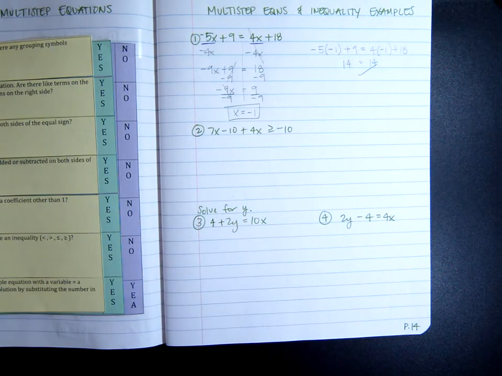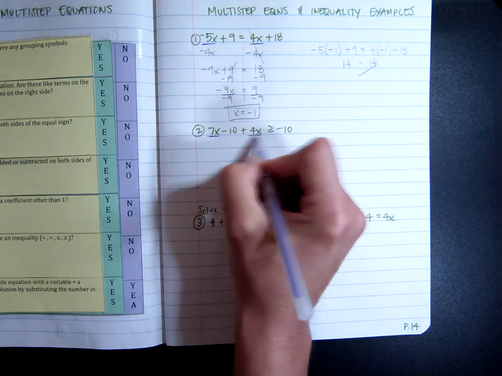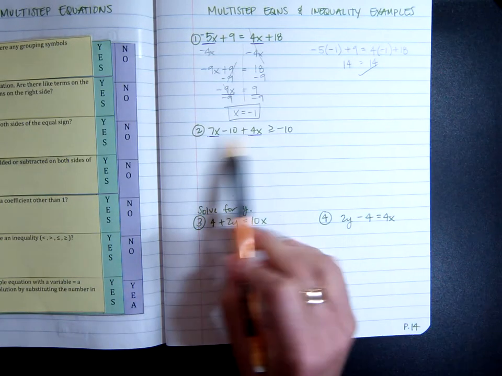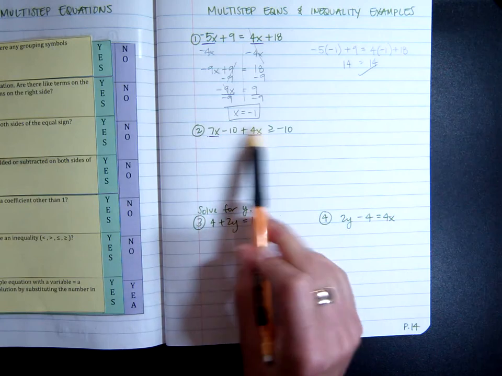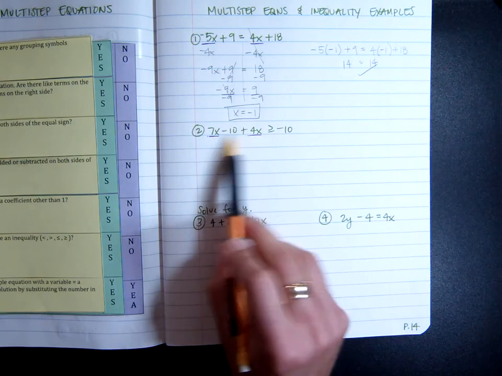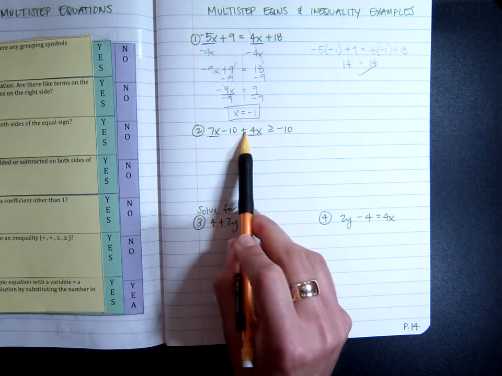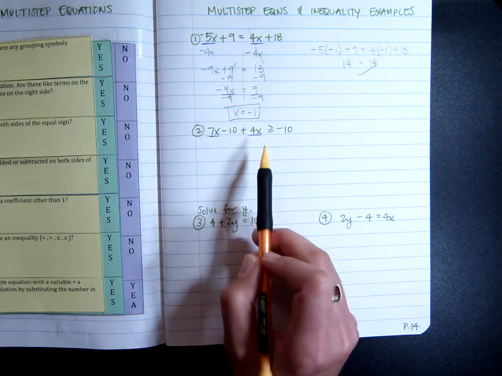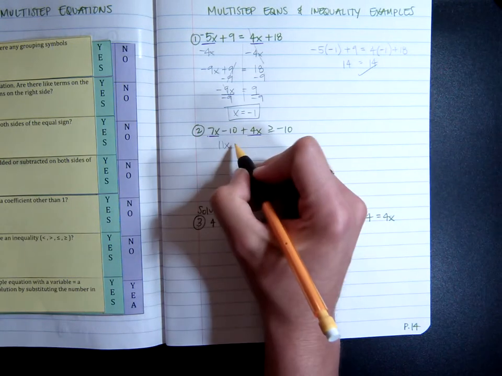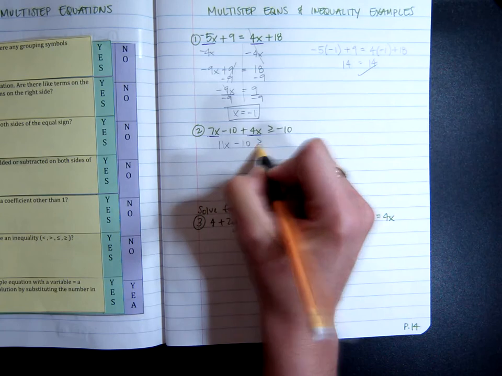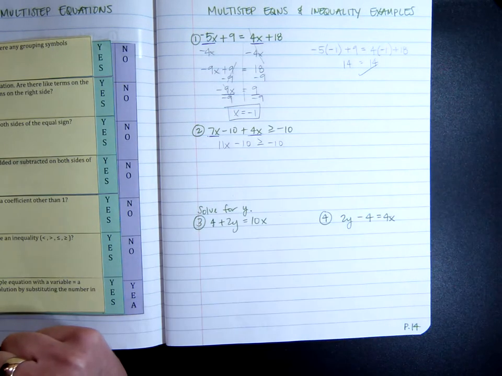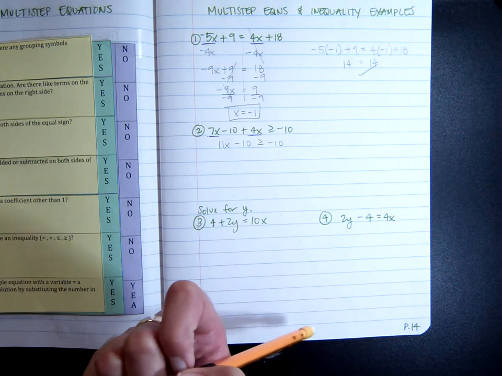Well, I have 7x and I have 4x. Those are like terms. So you're going to have to go ahead and combine those because they're all on the same side. So when they're all on the same side, you just do whatever the sign says. So this says 7x plus 4x. So a 7x plus a 4x gives me 11x. I still have my minus 10, and I still have greater than or equal to negative 10. Okay, now I just have a two-step equation. This is what we were doing last class.